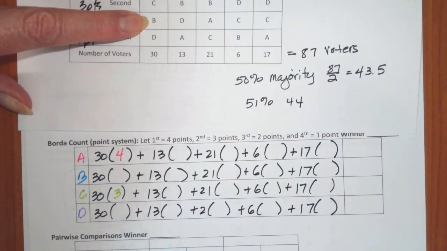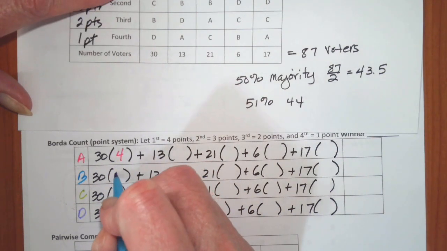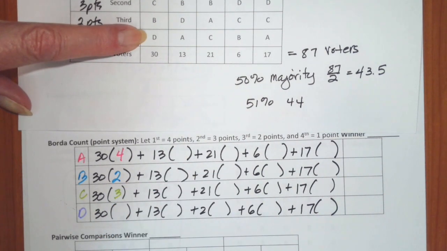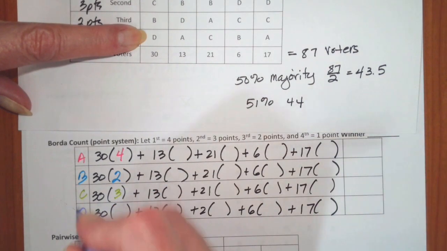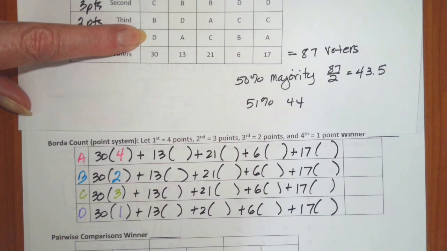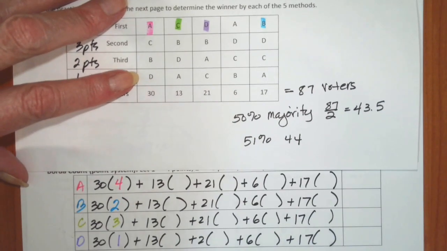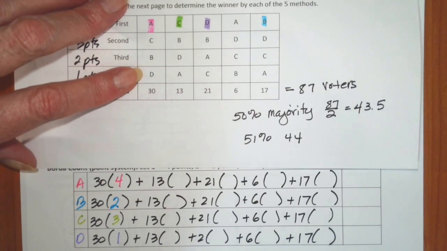The 2 points for third place go to B. And D came in last, so D only gets 1 point. So you can do it by column or you can do it by row.